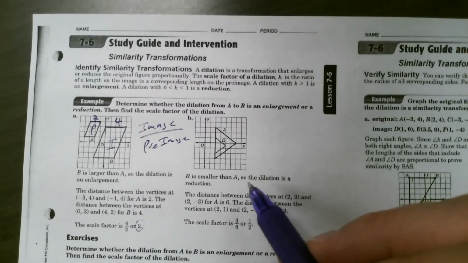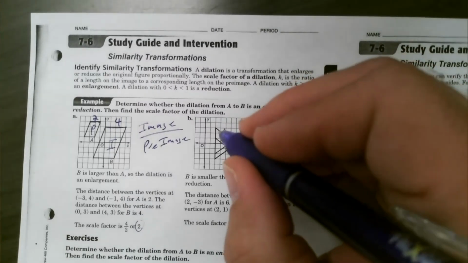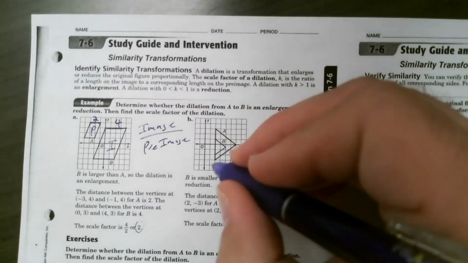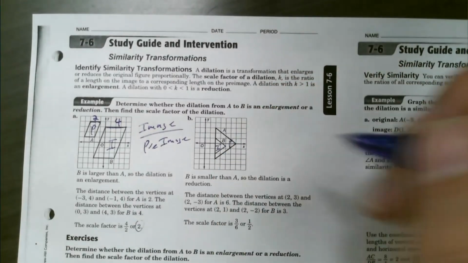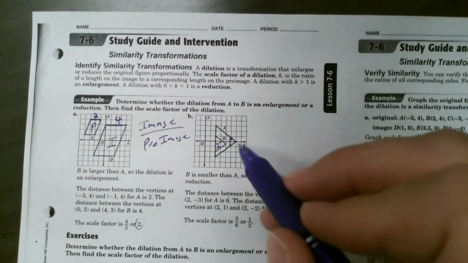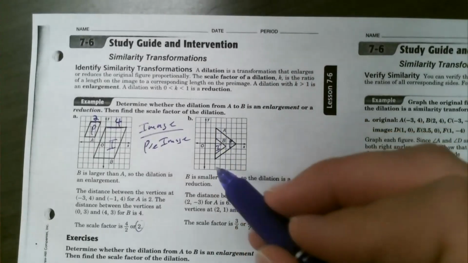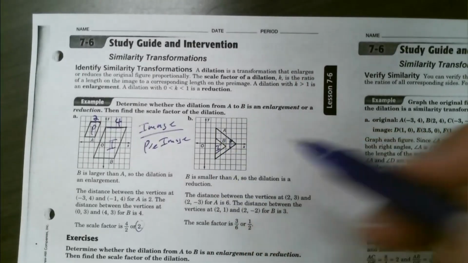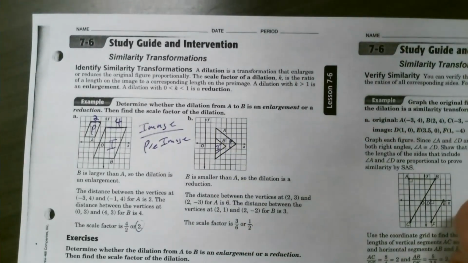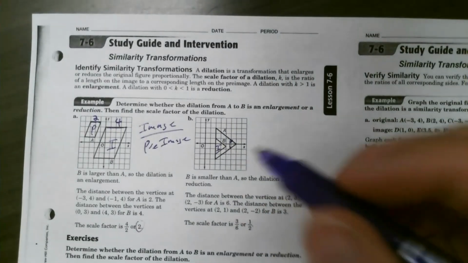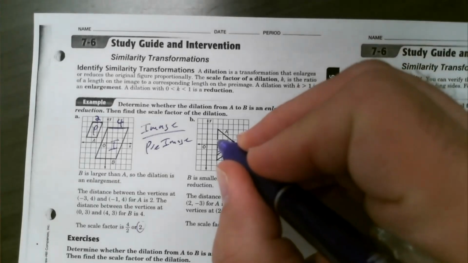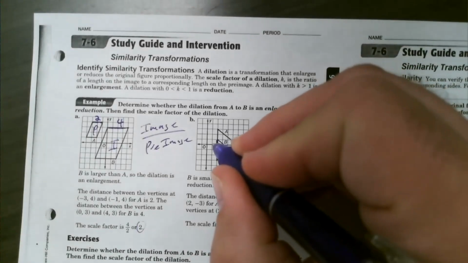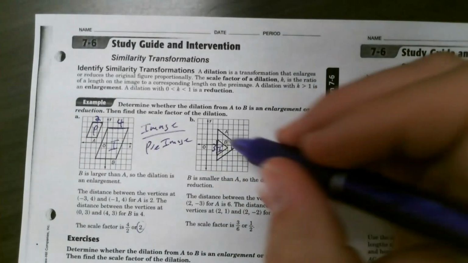If we go over here to the second example, now they're saying that the bigger figure, A, is our pre-image, whereas B is our image. We have a couple of slanted lines here. We don't really want to use those because we'd have to actually find a distance or length for those, so that's a little bit extra work. We still have this vertical line over here that we can use.